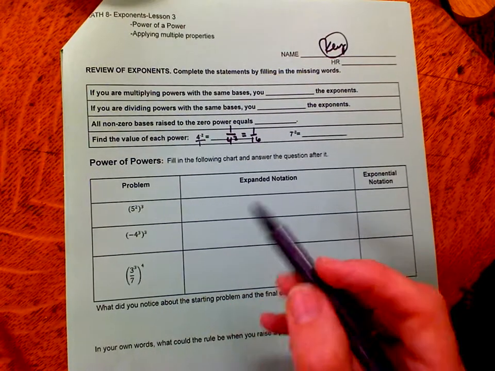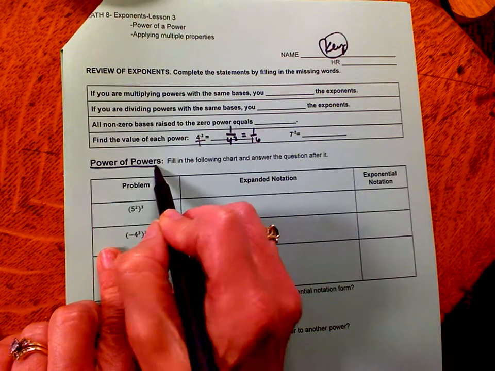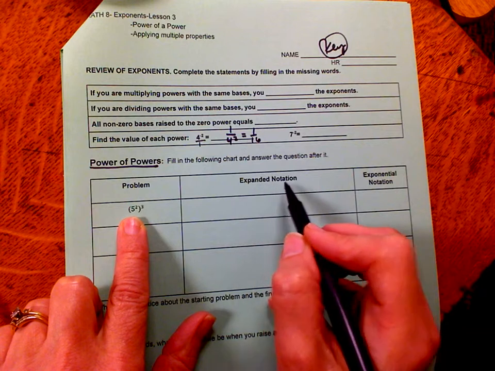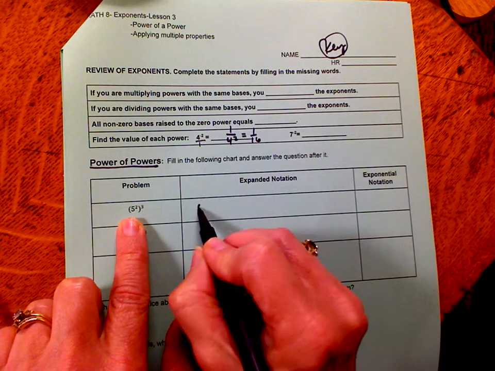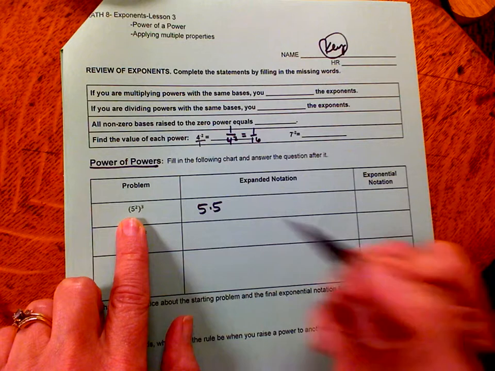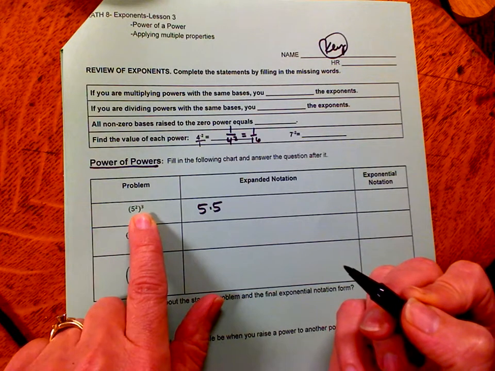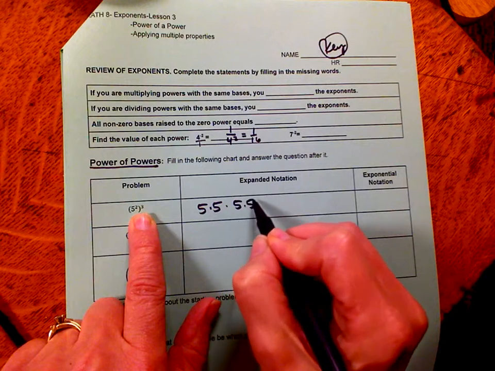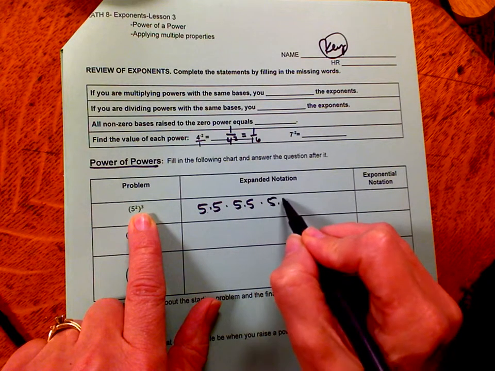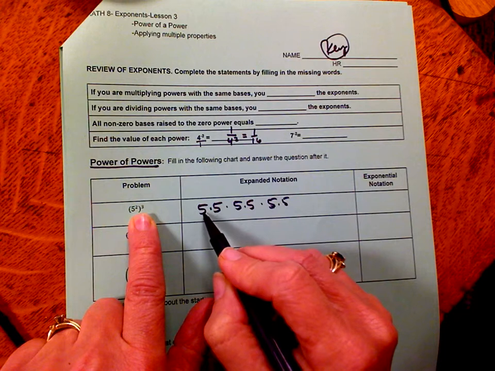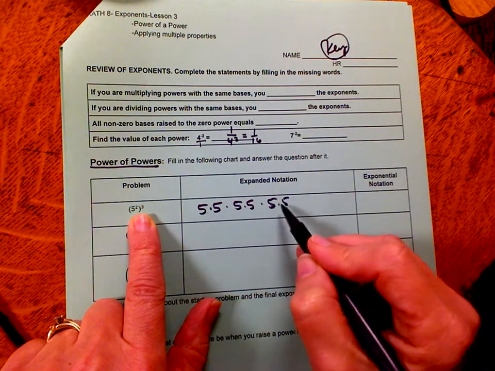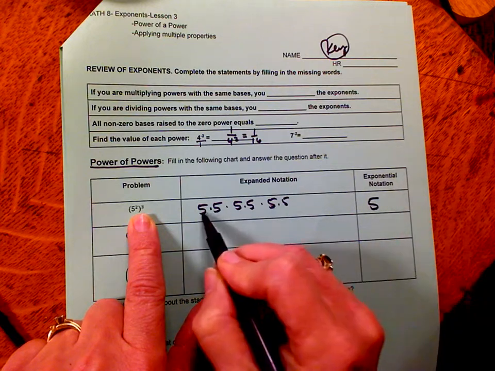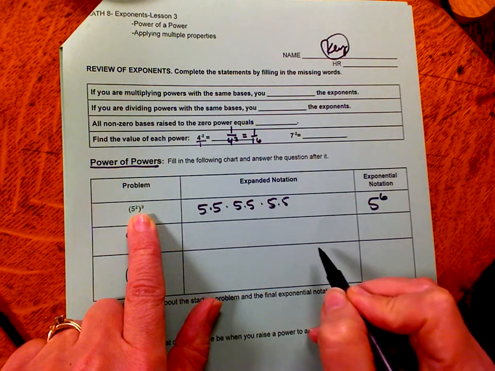Okay, so now we're going to find out what this is doing. This is power of a power, which means I want you to write this out in expanded notation. 5 squared means 5 times 5. Well, this exponent 3 means you're doing that 3 times. You have 3 sets of 5 times 5. So you're multiplying 5 times 5 times 5 times 5 times 5 times 5. So the exponential notation would be 5 to the 6th.